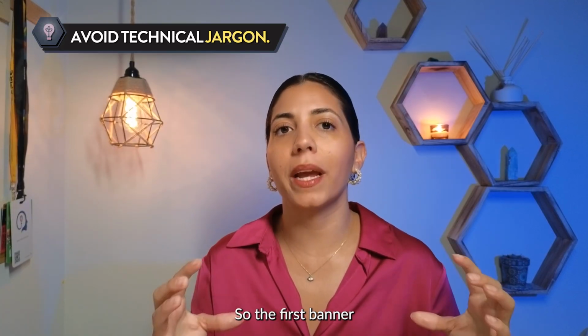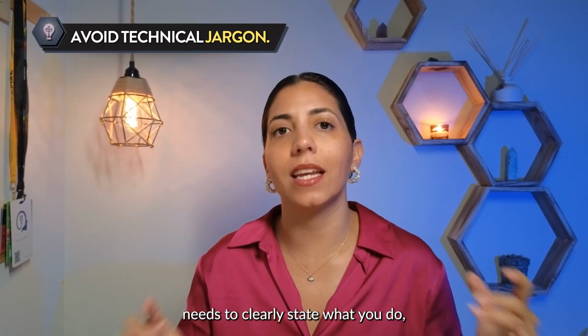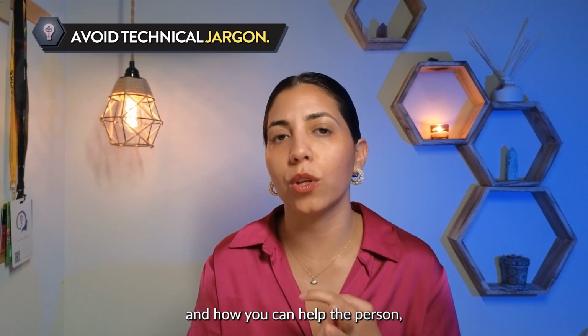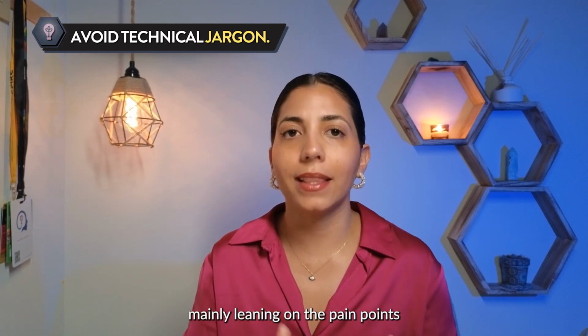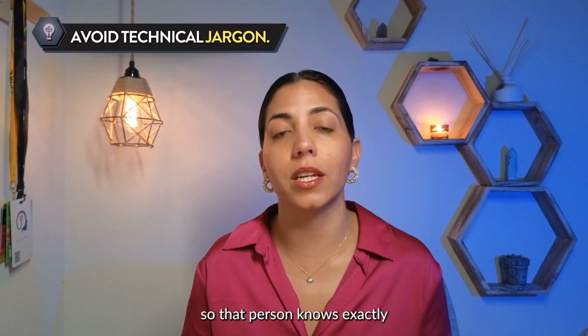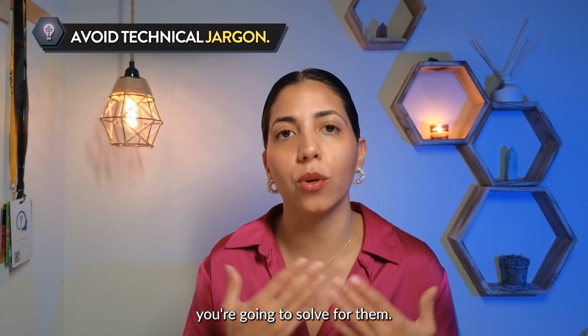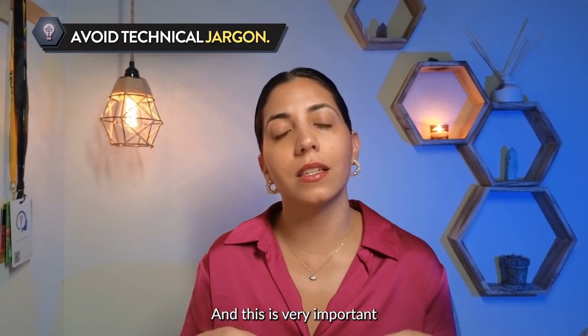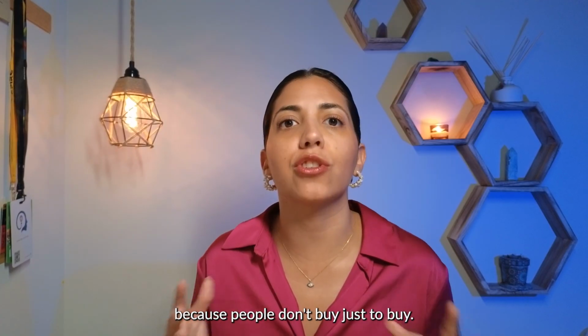So the first banner needs to clearly state what you do, what you offer, and how you can help the person, mainly leaning on the pain points or on the desired points so that person knows exactly what problem you're going to solve for them. And this is very important because people don't buy just to buy.